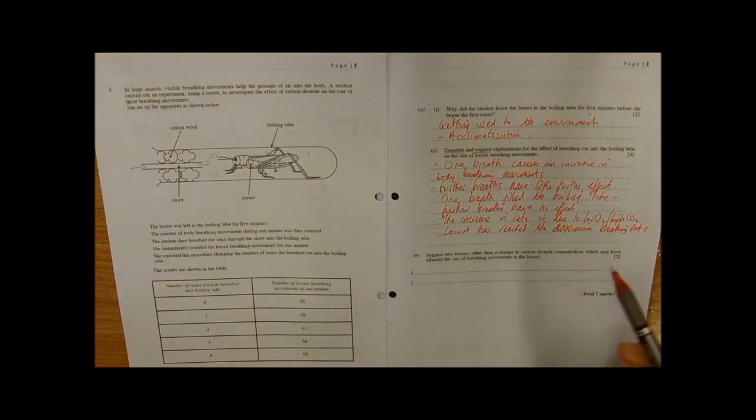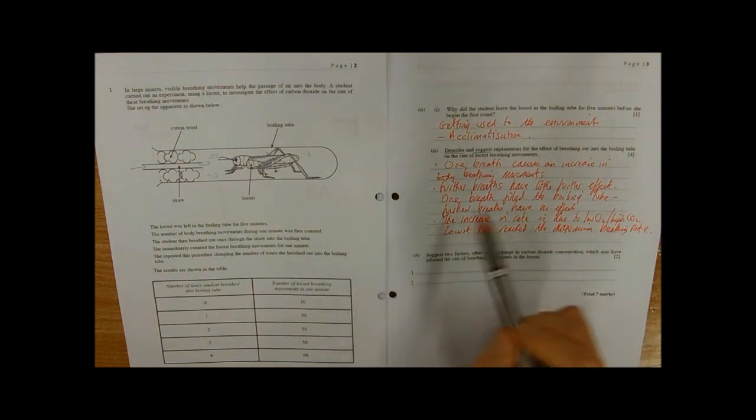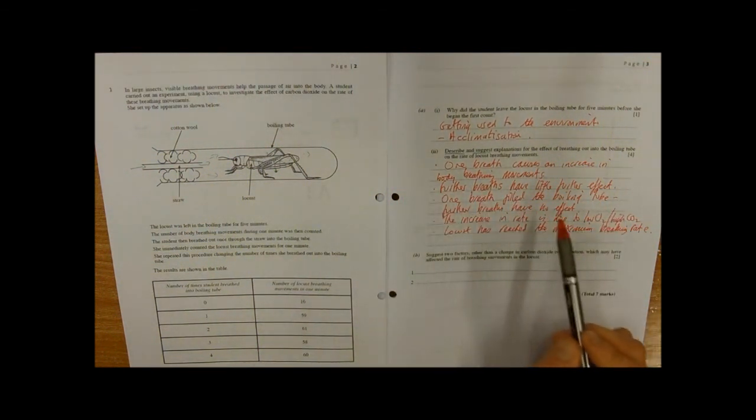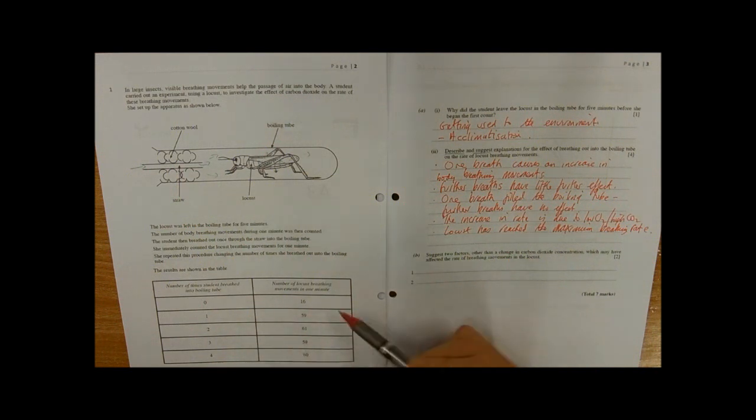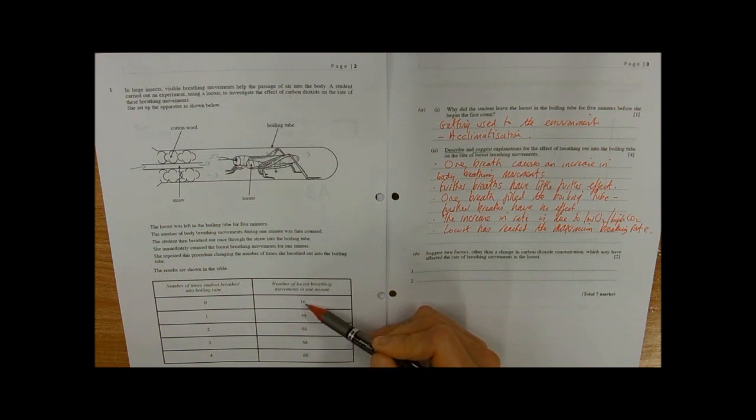And indeed, it's always worth trying. Sometimes you can blag a description mark by including some of the data. So, for example, saying that there's an increase from 16 to 59, so an increase of 43 breathing movements, and that will blag you a mark there.